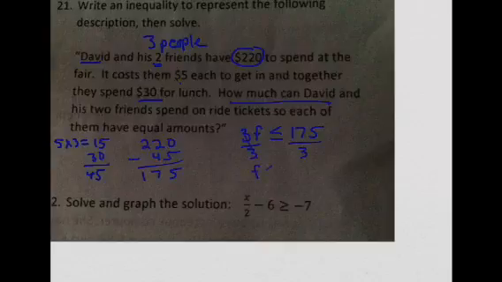So F is less than or equal to, that's 15.25, 28, and so that's in 0.33. So $58. Okay, so they could spend, because it's 58.33, so $58 would be the amount they could spend, so that it's an even amount.